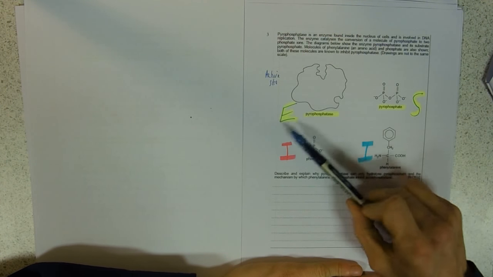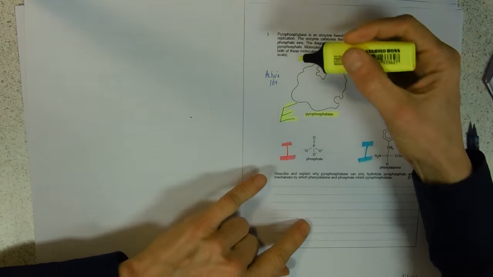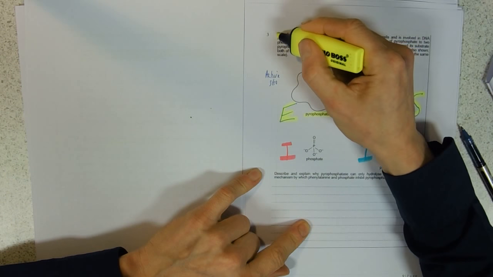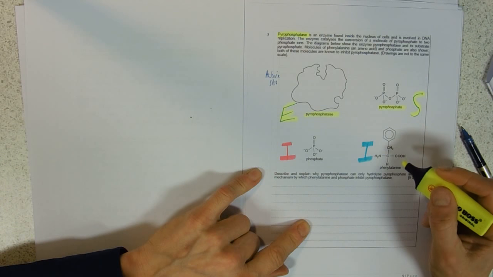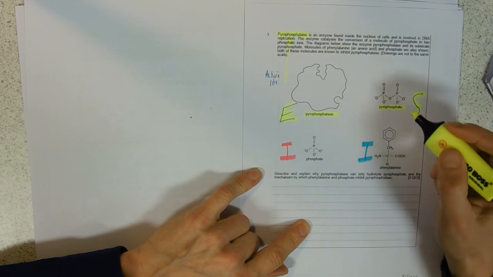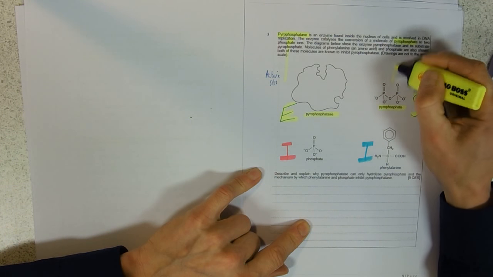In the help me video, we really explained the whole thing. We said we've got an enzyme. So we've got enzyme, which is phosphatase. Pyrophosphatase. That's our enzyme. And we've got a substrate, which is pyrophosphate.